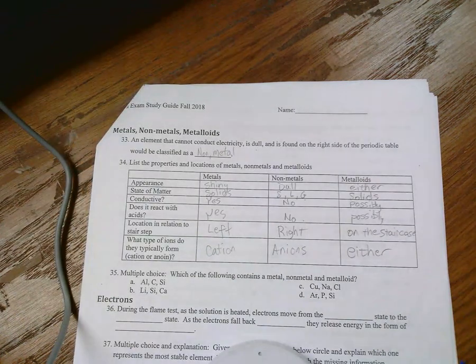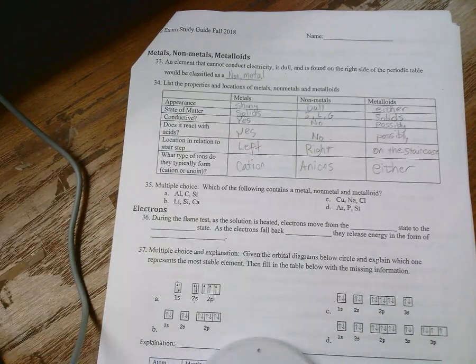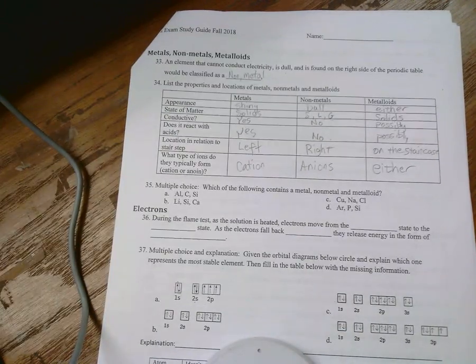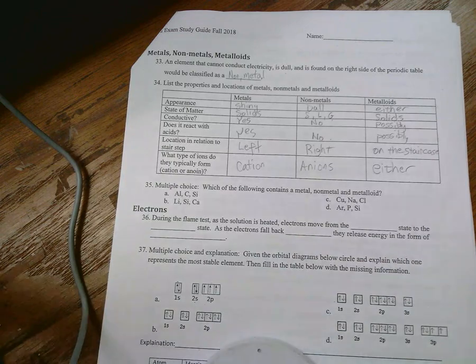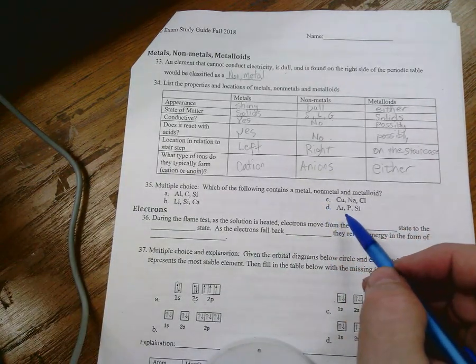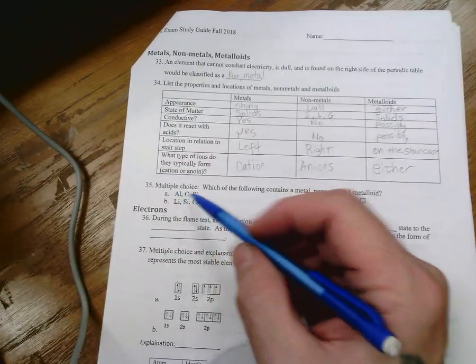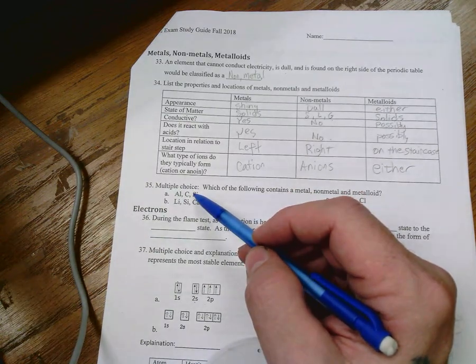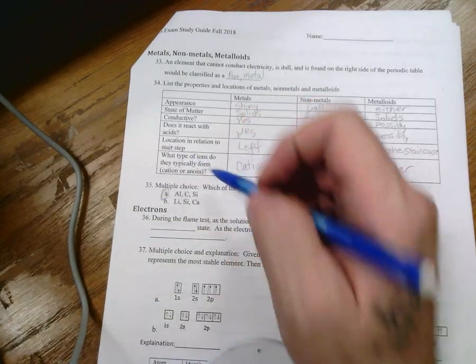Okay, which of the following contains a metal? Sorry guys, I'm done after this afternoon. I'm exhausted. Which of the following contains a metal, nonmetal, and a metalloid? Okay, metal, nonmetal, metalloid. Yeah, A, right out of the gate.